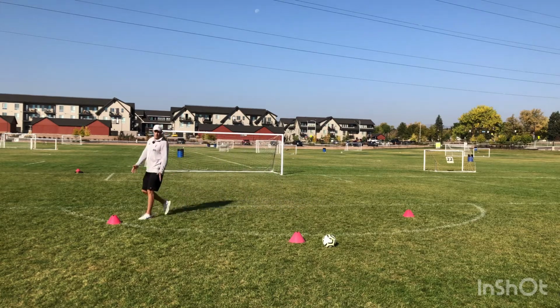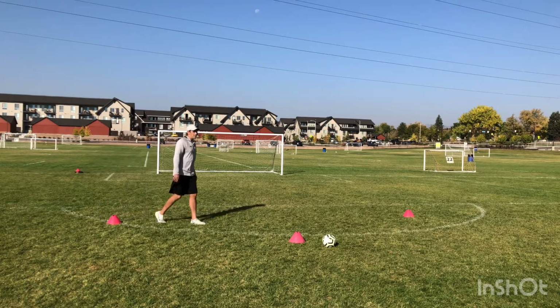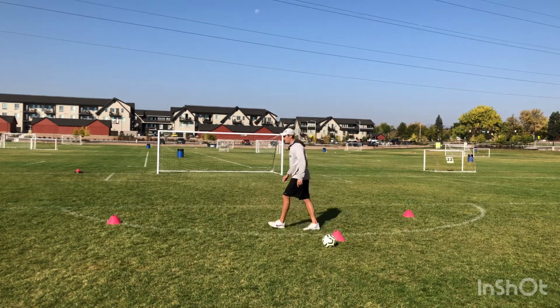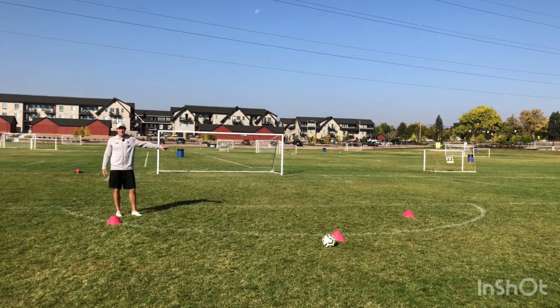This one's going to become the third defender, giving that balance and depth, all right? Vice versa, if the defender forces the ball this way, this player is going to become the second defender. The outside player there is going to be the third defender. So this is how it's going to look in those 9v9 games.